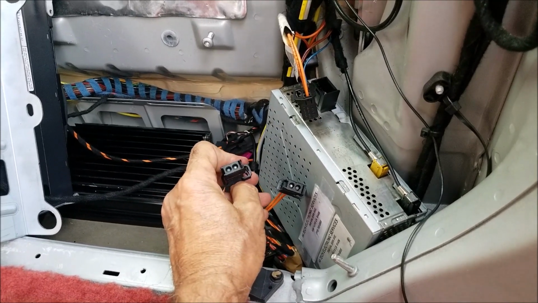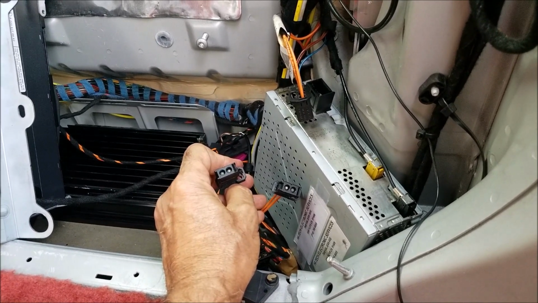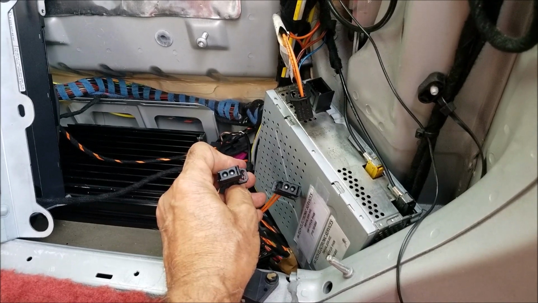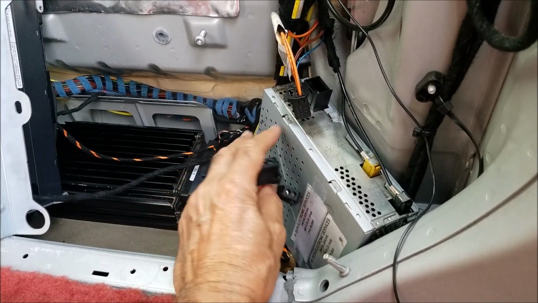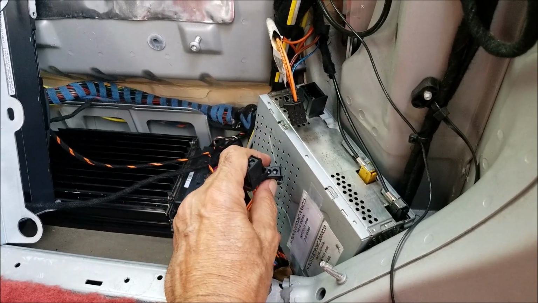So every time you want to test the system, you have to turn on the ignition and the power button for the command unit, and then you have about 30 seconds to bypass the components.